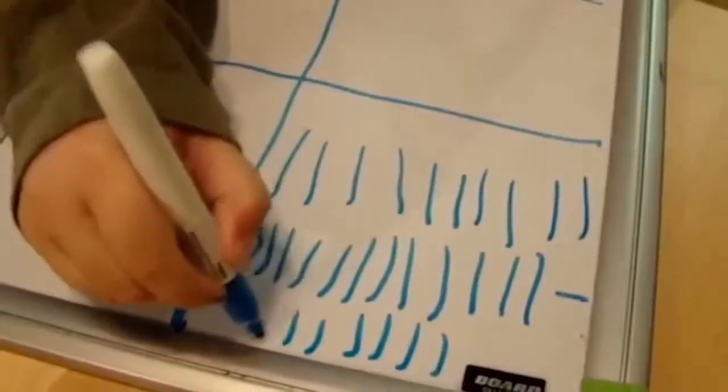Ten to 20 failures and 2 successes. And that's my hypothesis.